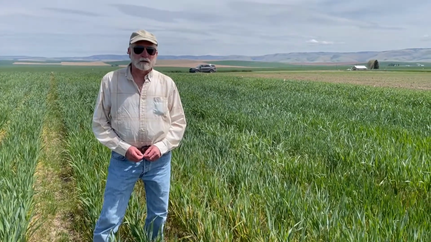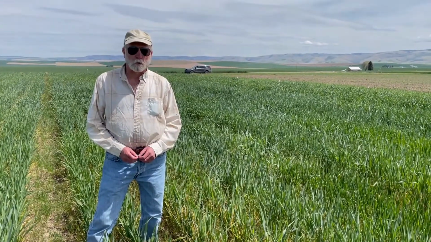This was planted, I believe, on the 9th or 10th of September. And then end of October, beginning of November, we artificially infest this field. We put about 170 pounds of inoculum total out in this field, which is almost exactly an acre.